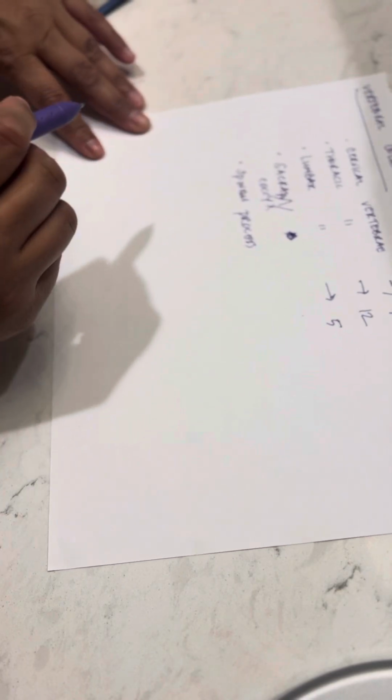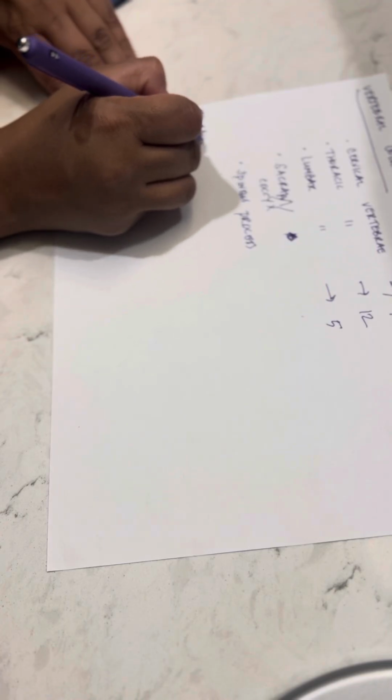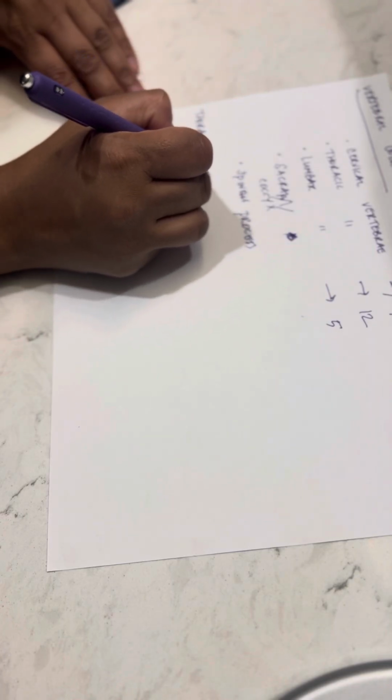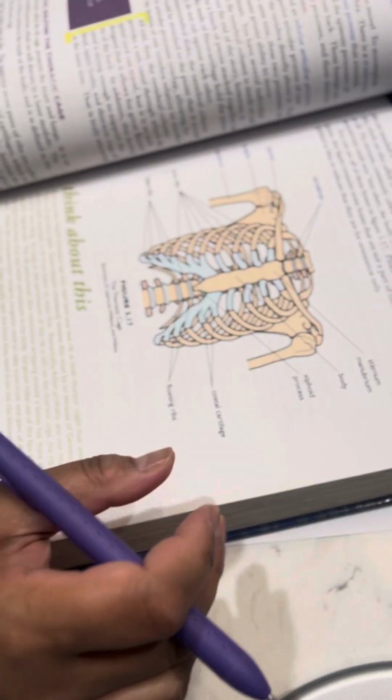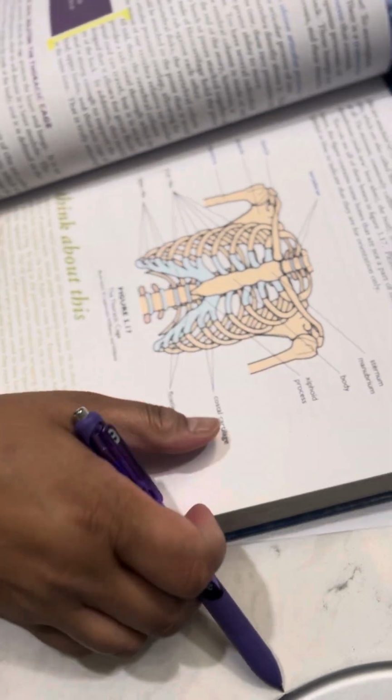Now we're going to talk about the thoracic cage, which is basically the chest. And the reason they call it a cage is because the ribs are curved in such a way that it looks like a cage, okay? And we're going to talk about that right now. See this area of the chest, okay? Now, let's talk about this.